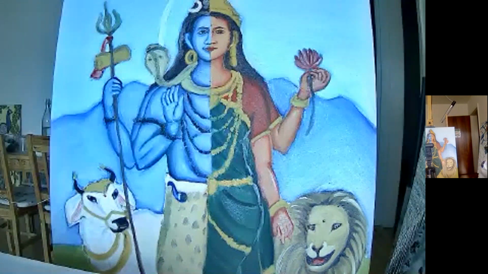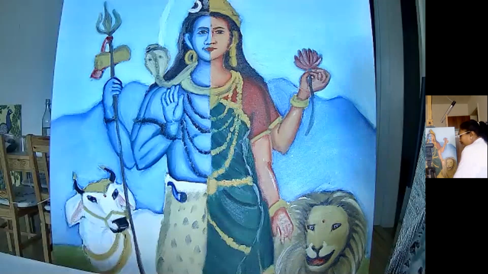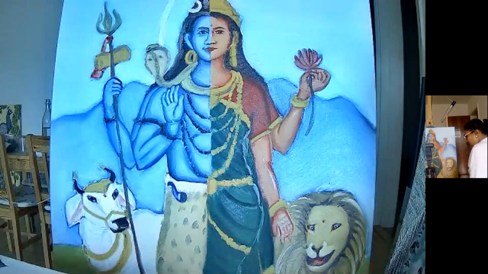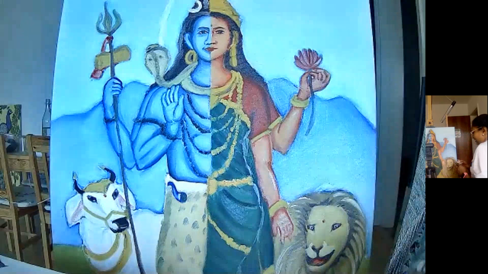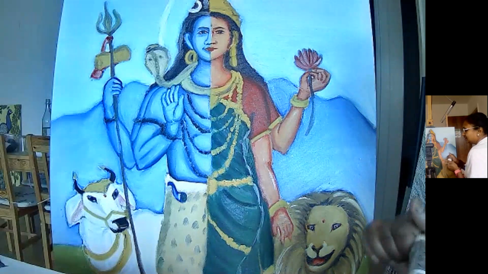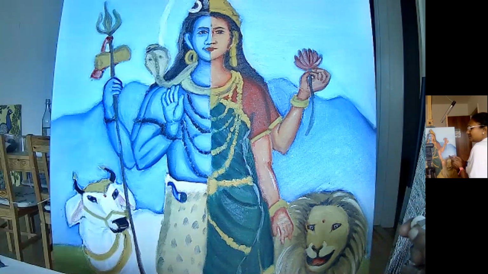Okay, we start with the skin tonality, and by now I think we must be acclimatized to the idea of using yellow ochre, blending that with vermilion. In terms of materials, I'm not going to go over in detail. It's all very similar.